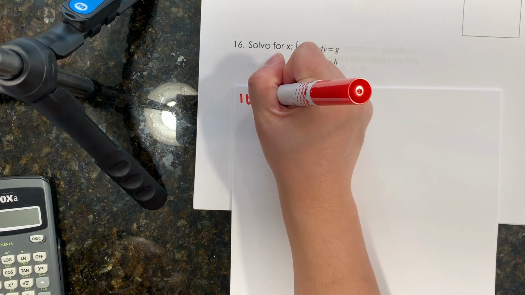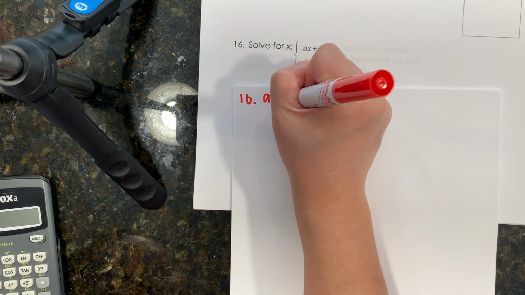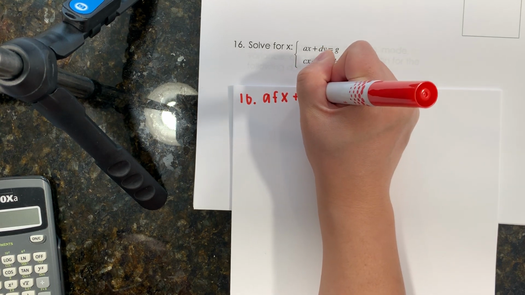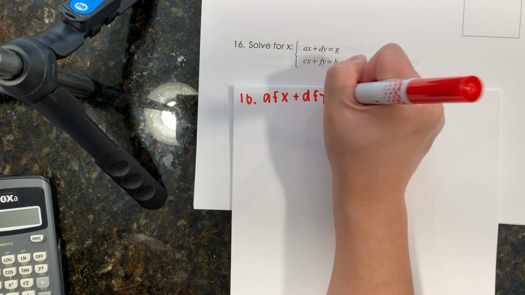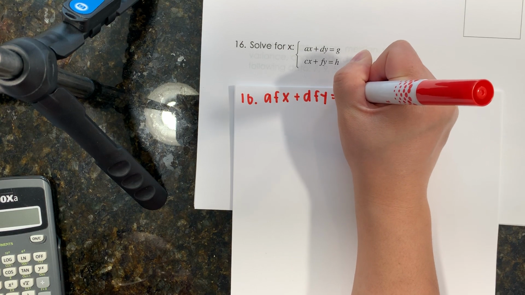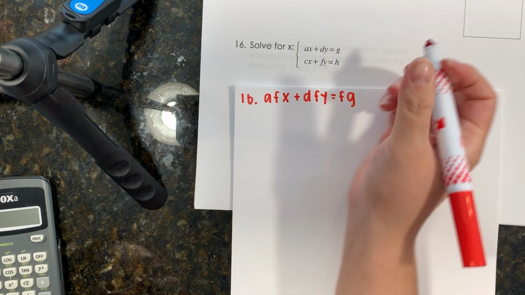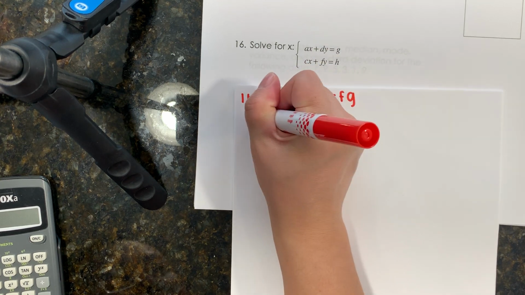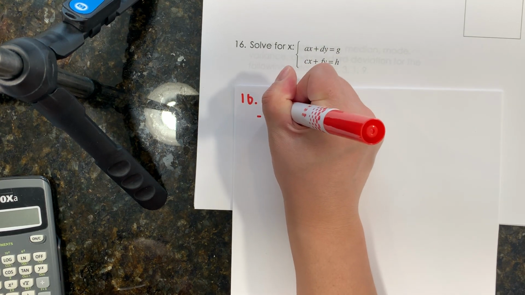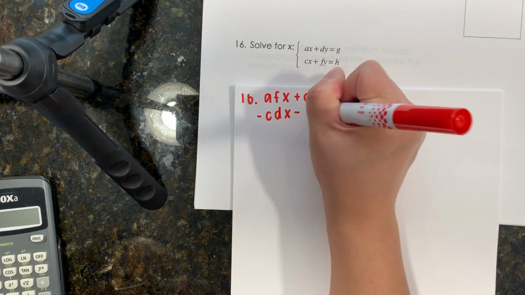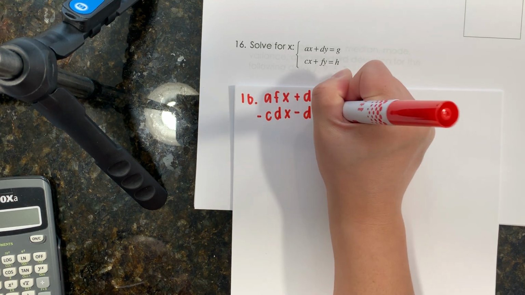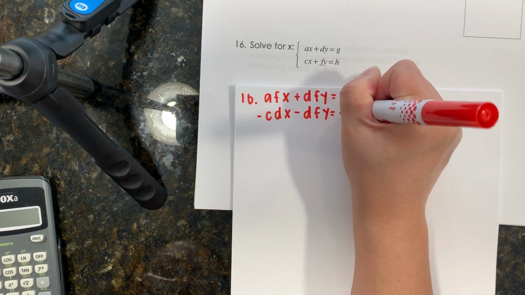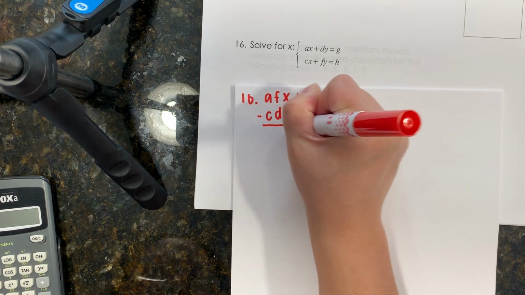So if I do that, I would get afx plus dfy equals fg. Bottom equation, I'm multiplying by negative d, so that would be negative cdx, negative dfy equals negative dh.